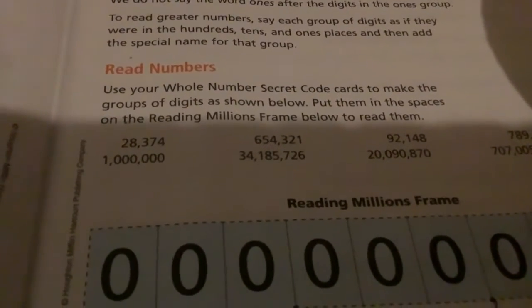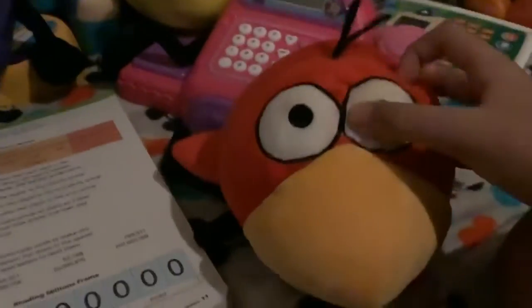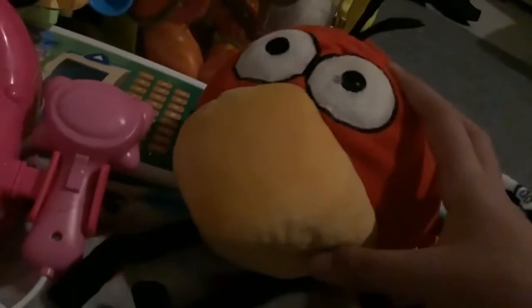Put them in the spaces on the reading millions frame below to read them. We are not going to do that. We're going to skip that part. Instead, we are going to identify the values of these numbers so that we don't stress ourselves out too much. So, yeah. Okay, the first two numbers are 28,374 and 1 million. It's up to you guys to type these numbers on the cash register.